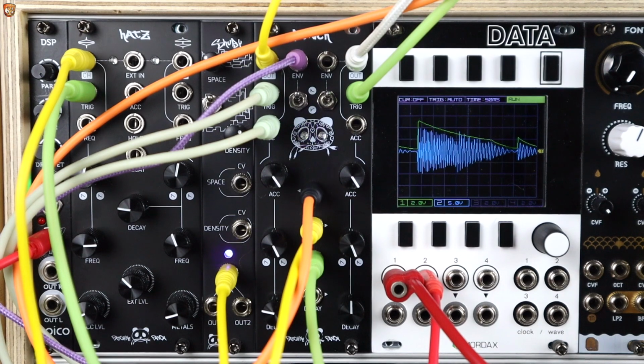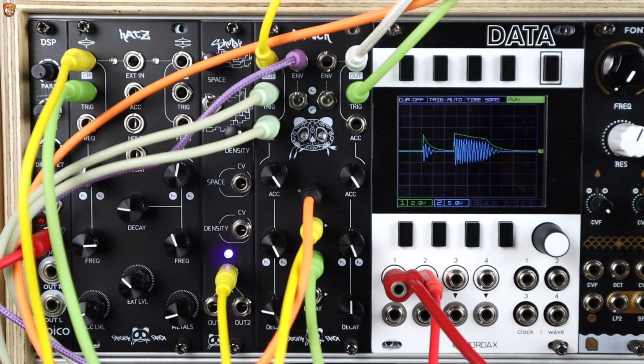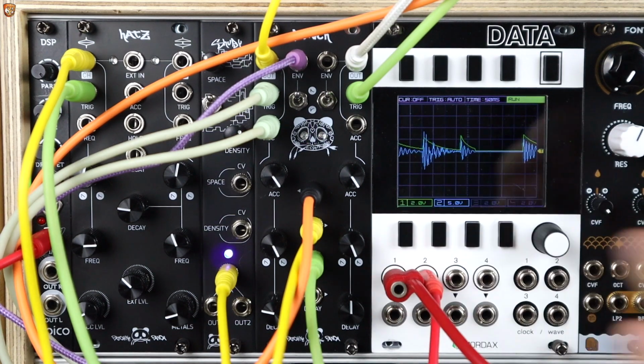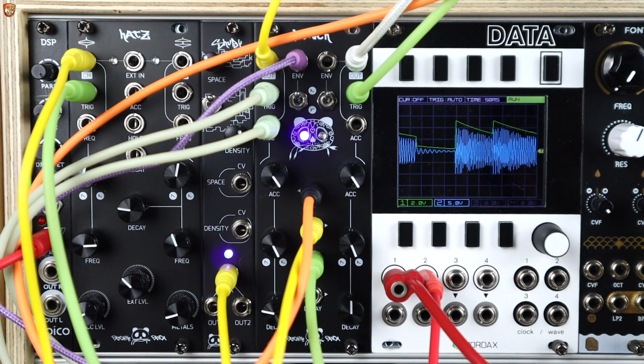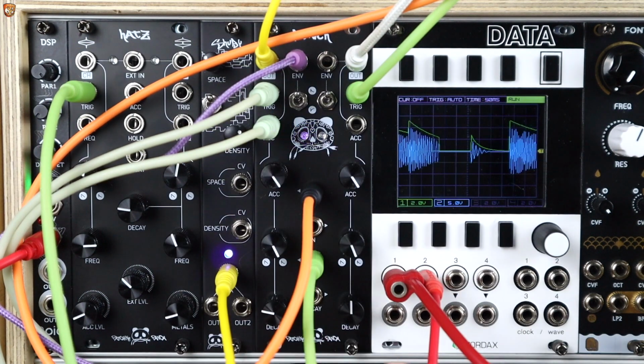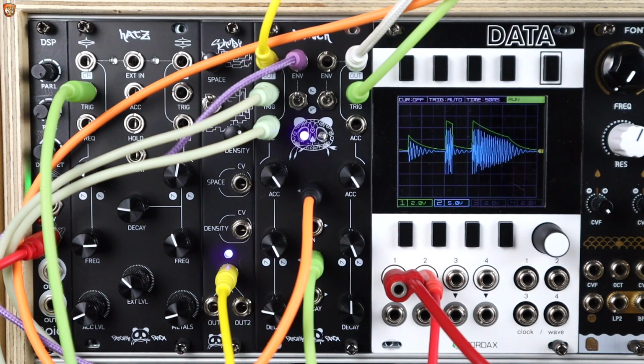So in this first patch, we're using one side of Punch to create a kick drum, using a sine wave oscillator from elsewhere in the system, and the right hand side to create some noise. And there's some 16th note hi-hats just ticking away. So this is using everything on Punch to create a really dynamic and much more interesting bass drum, or just percussion sound out of a sine wave oscillator.